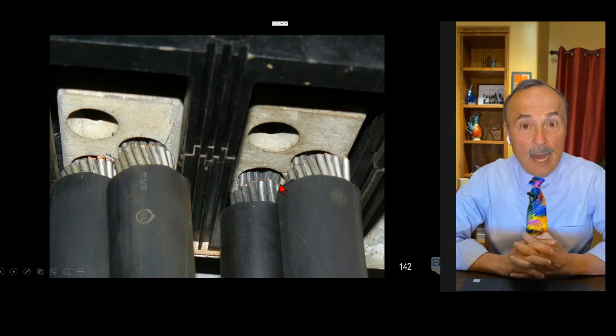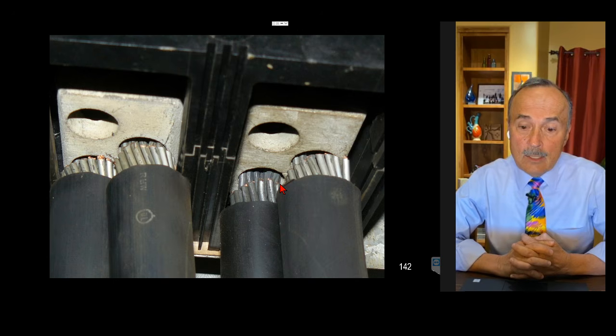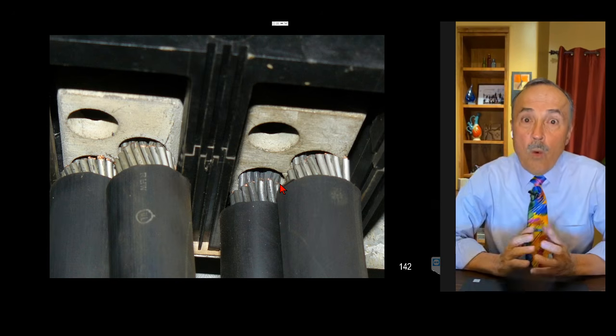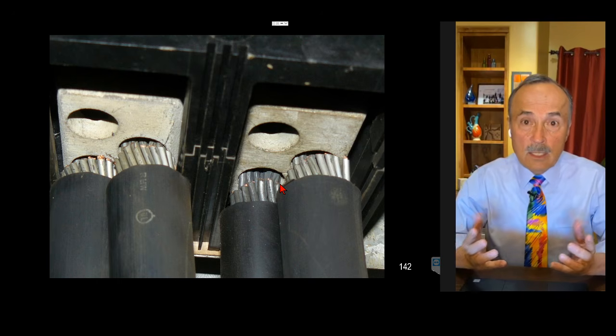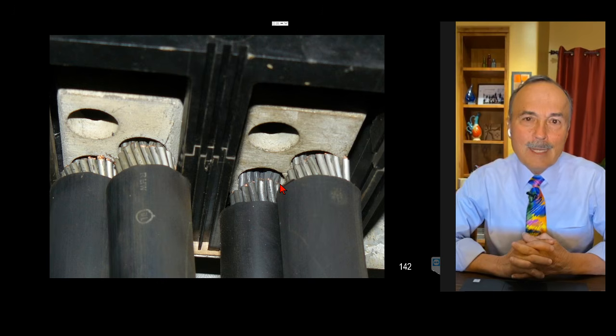So they're modifying the listing of this product. This wire was never listed to be installed in this manner. Not only that, but when the code requires a certain conductor size and you start cutting the strands off, what size wire is that? Is that still a 600 kcmil? So anytime you go into a listed product and do anything to it that it wasn't identified to be used for, the listing value is removed.